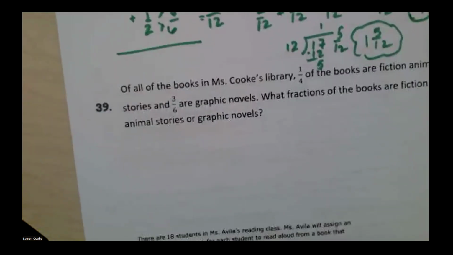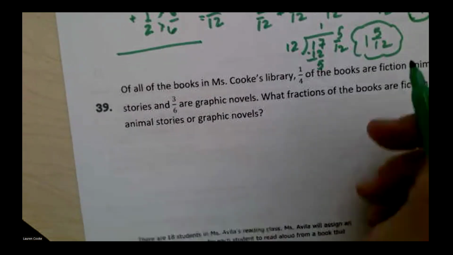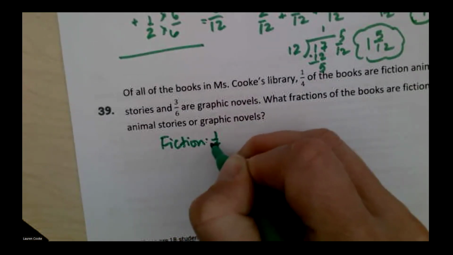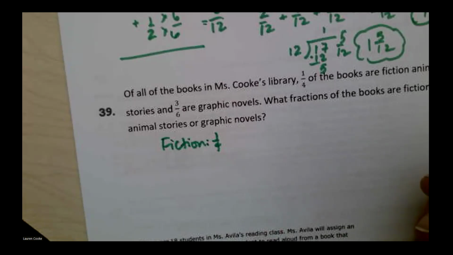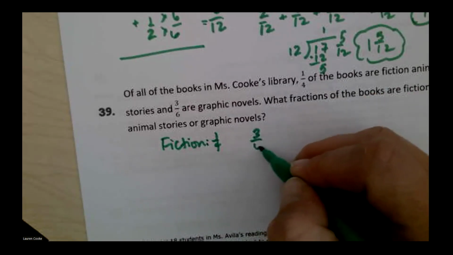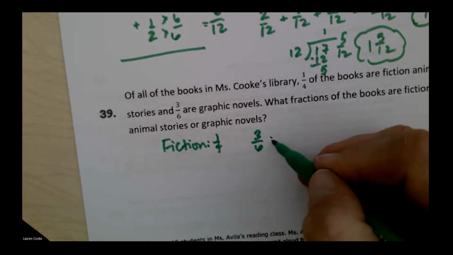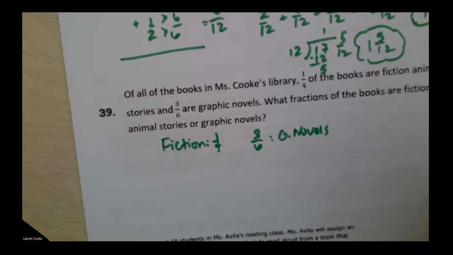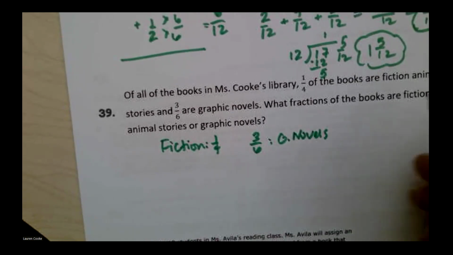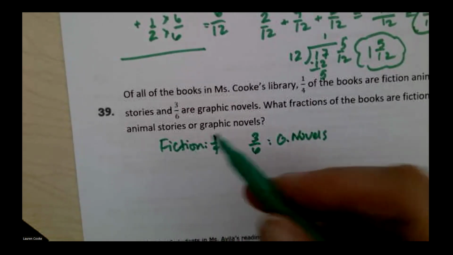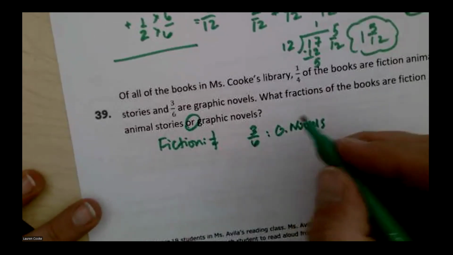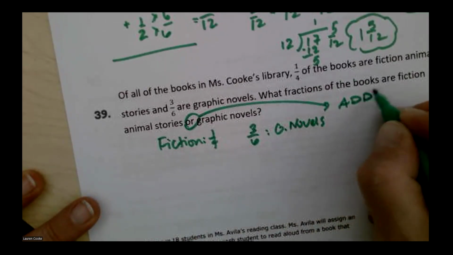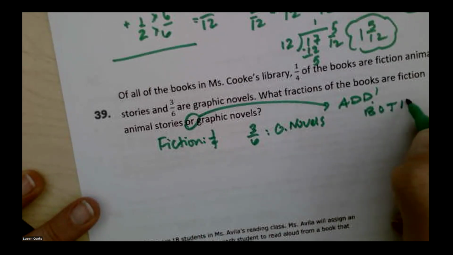All right. Of all the books in Miss Cook's library, 1/4 of the books are fiction. So I have fiction, 1/4, writing as I'm reading. And then 3/6, that's half, are graphic novels. What fraction are fiction, animal stories, or graphic novels? So this "or" means add, because I need both pieces of information.